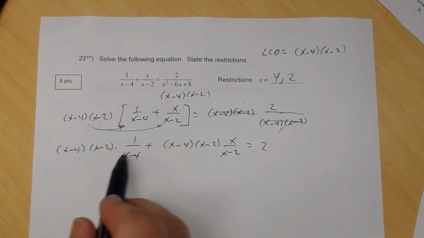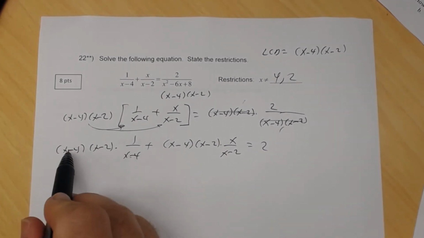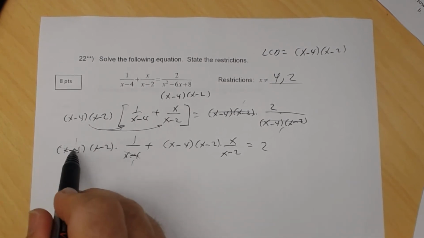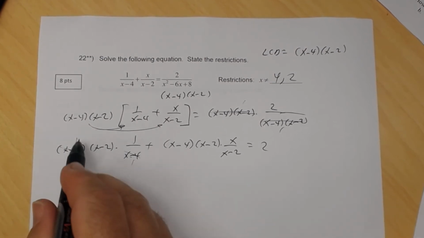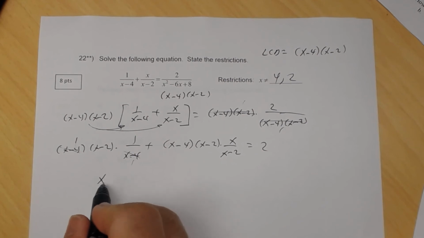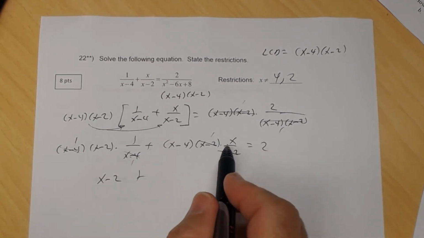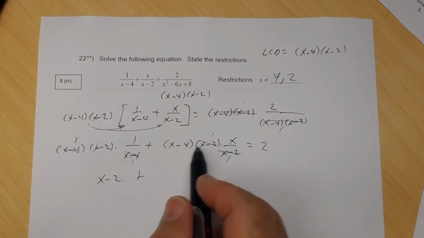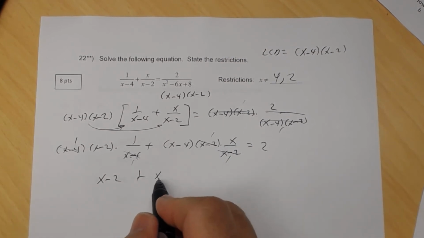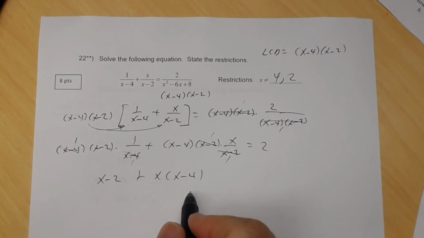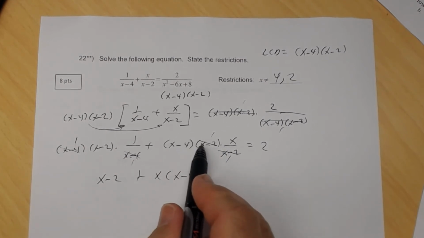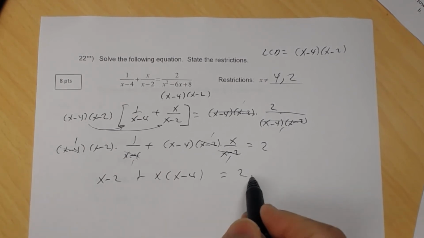Okay, let's go ahead and simplify these. See, this x minus 4 reduces with this x minus 4. So you're left with x minus 2 times 1, which is just x minus 2. Plus, these x minus 2s divide out, but this time, though, you've got to be careful. You have x minus 4 times x, which is x times x minus 4. That's what you have here. So this right here is this, equal 2.